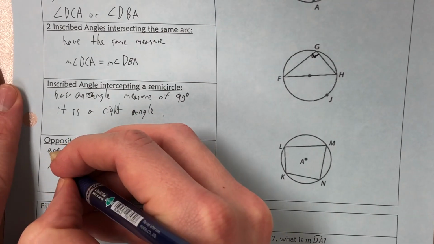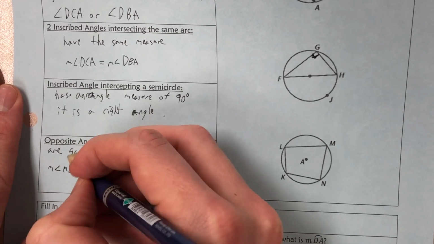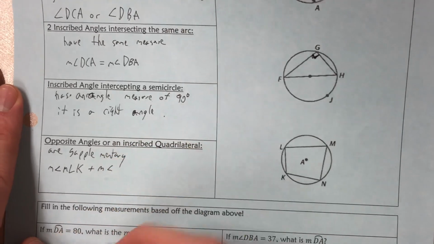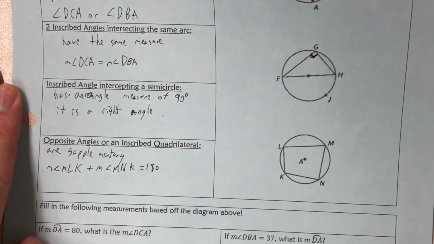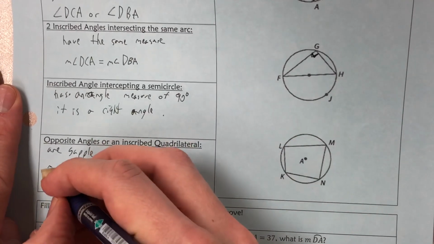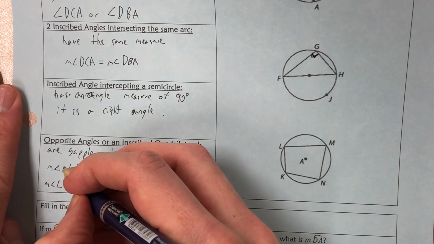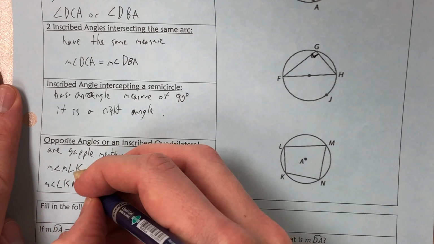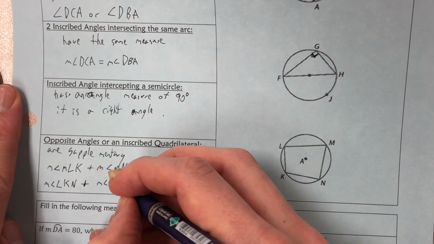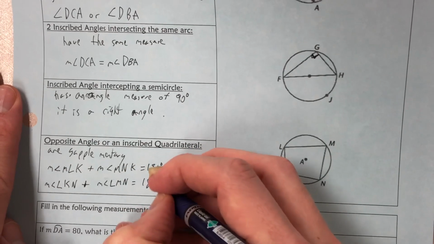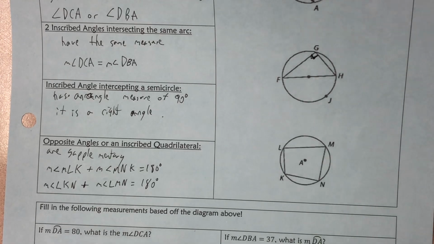So the measure of angle MLK plus the measure of angle MNK equals 180 degrees, and the measure of angle LKN plus the measure of angle LMN also equals 180 degrees. So those opposite angles are supplementary.